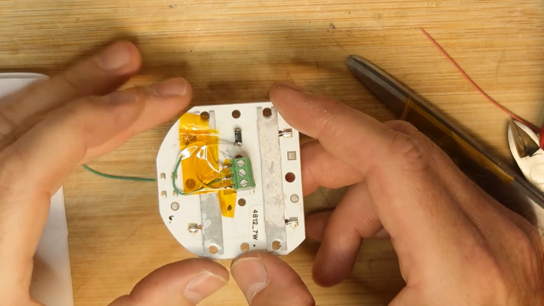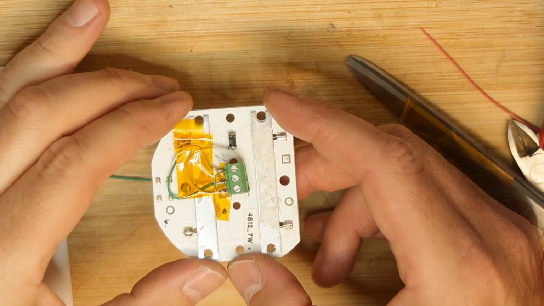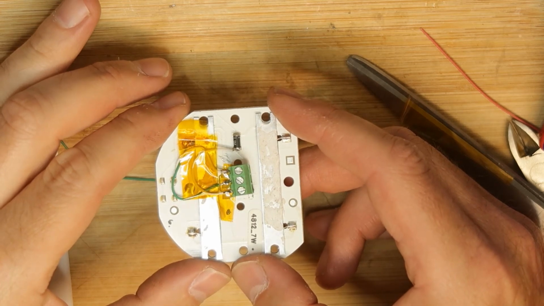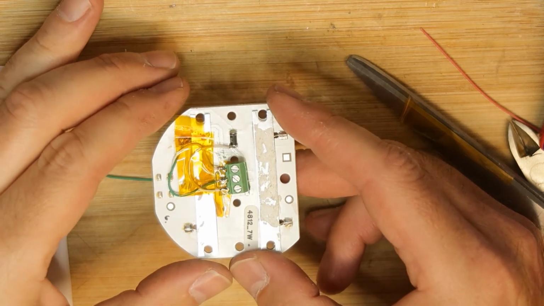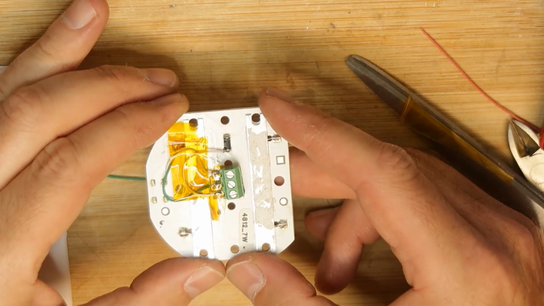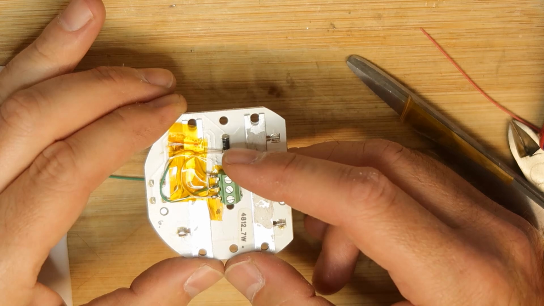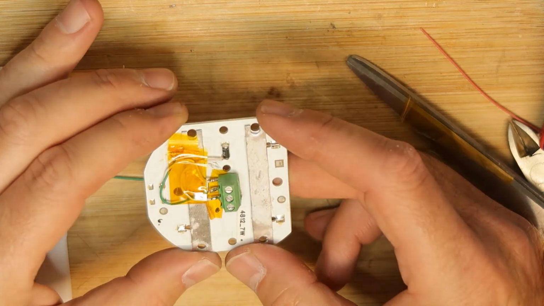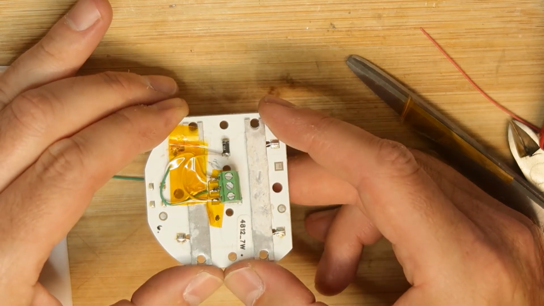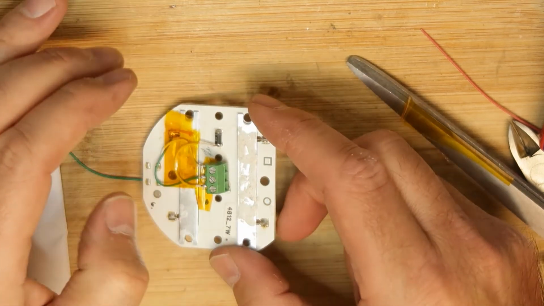So now it looks like this. I connected everything. I put another Kapton in order to isolate it from heat, and now I will glue it with epoxy, and then we'll test that it is lighting, and this is basically all. So let's try it now to glue it and then test it.